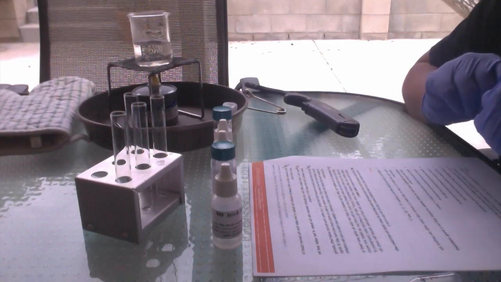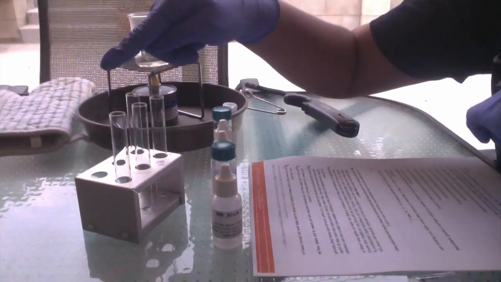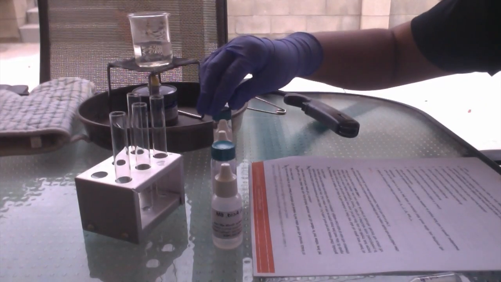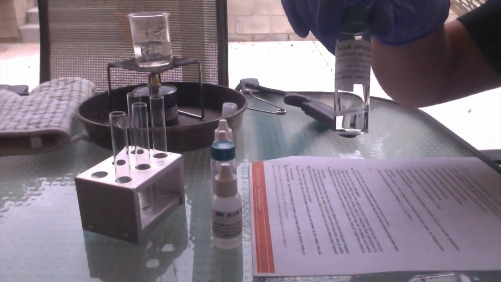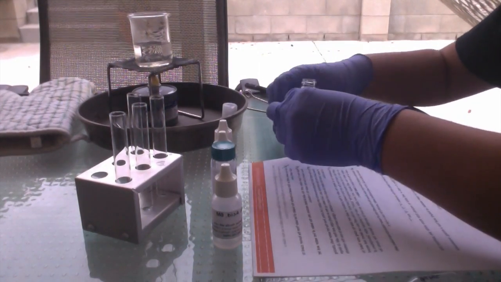Moving on to part 2 of the experiment, I have labeled the test tubes 4, 5, 6, and 7. And we're going to put 4 drops of butyric acid into test tubes 4, 5, and 6.